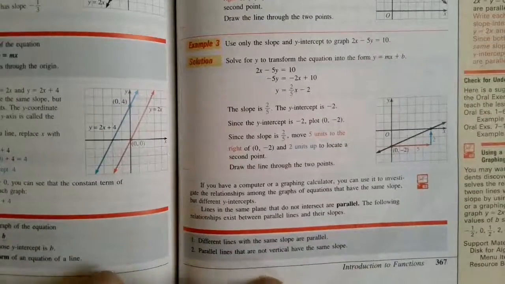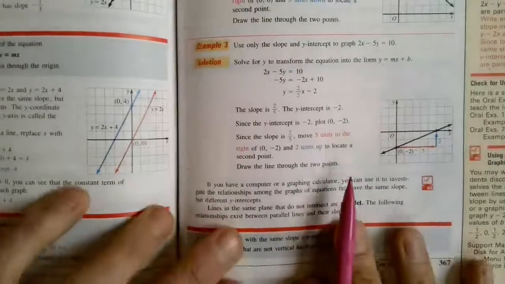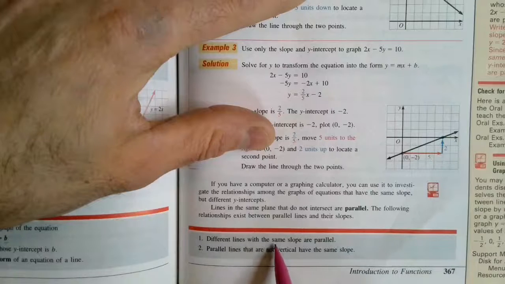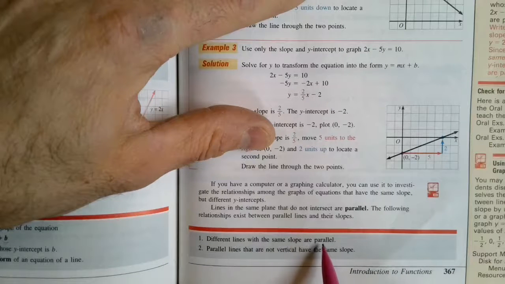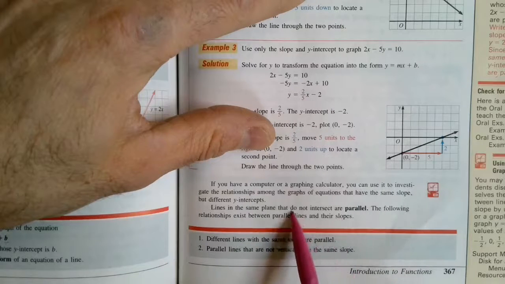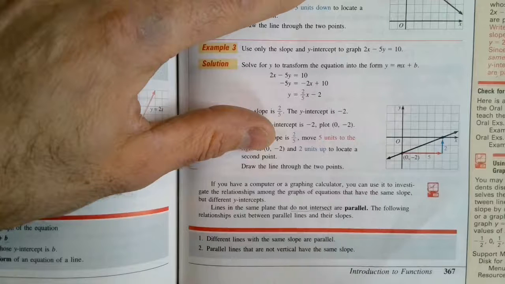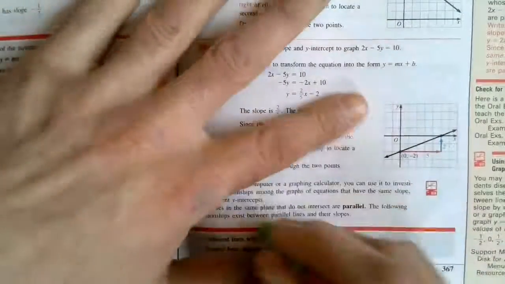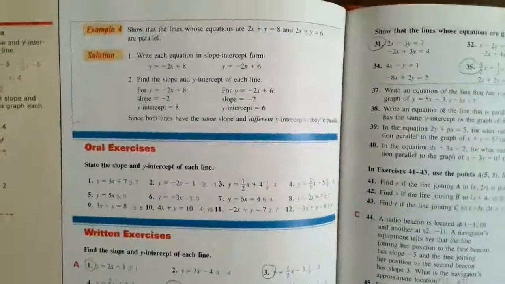All right. Okay, this little box down here is kind of important. It says different lines with the same slope are parallel. Parallel lines don't intersect. So if you see that a line has the same slope as another line, they're parallel. Okay, flip the page. One more example here, and then we can start the homework.